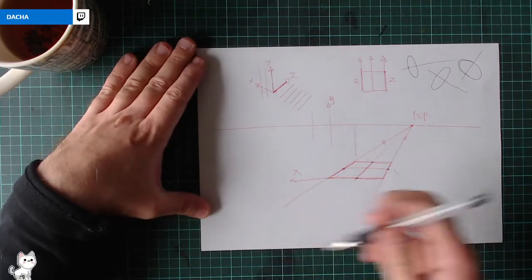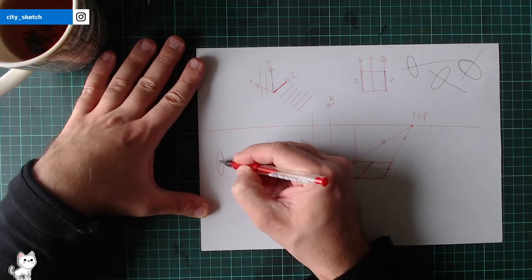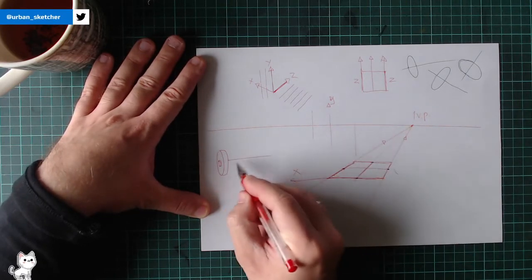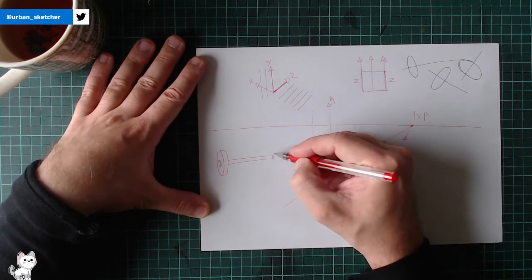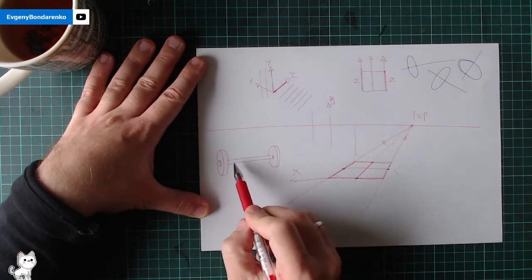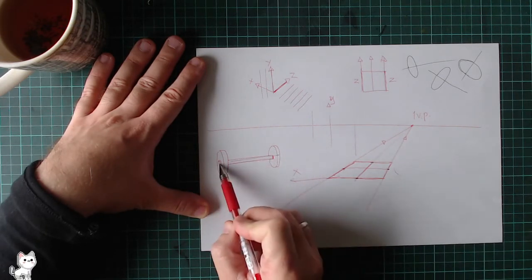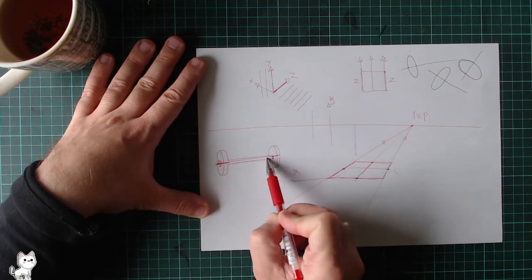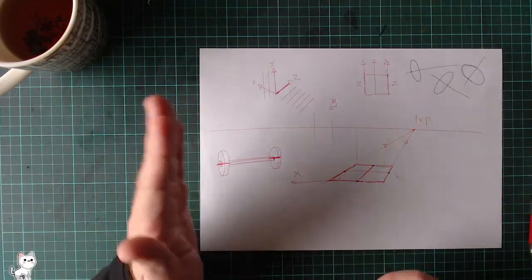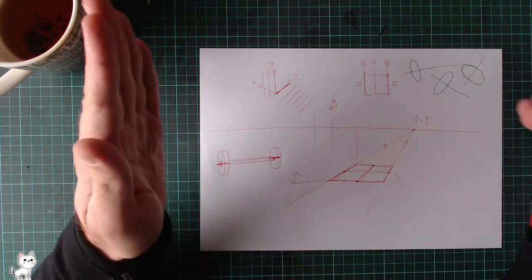So let's say we have this thing here, so this axle will be the same as the minor axis, see? So my point is that the minor axis is the perpendicular dimension.